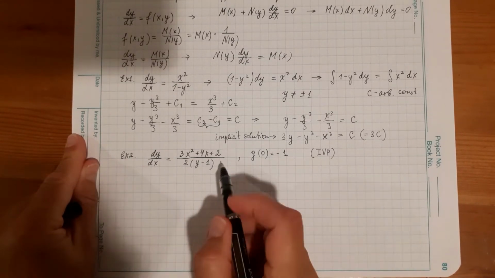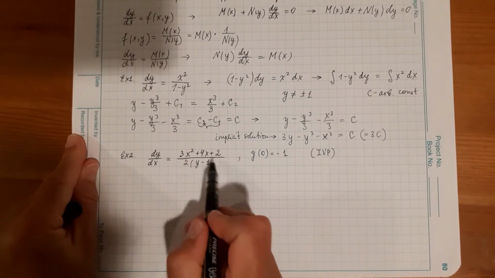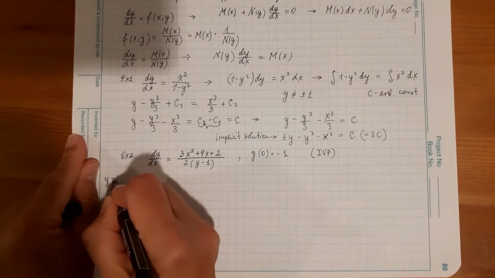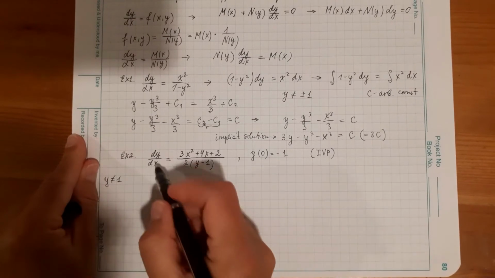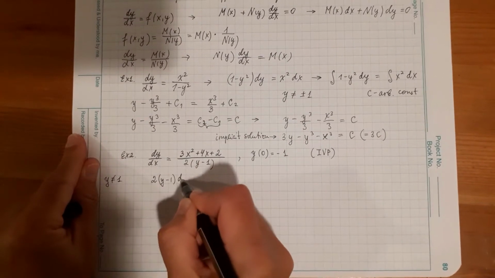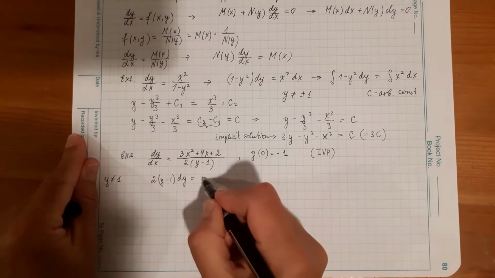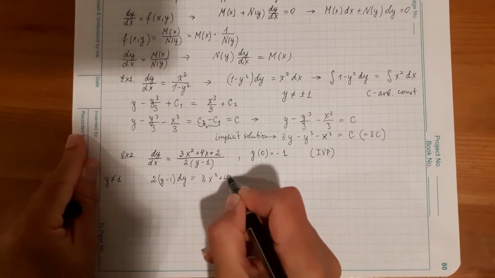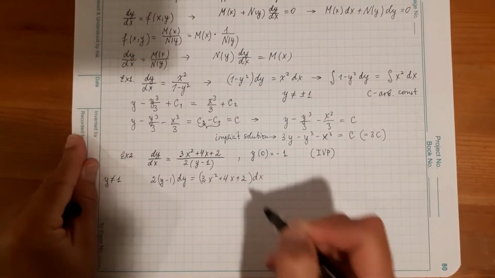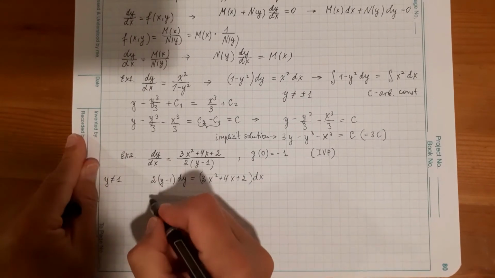Well, easy to separate variables, right? I'm just going to move my denominator over here, remembering that y is not equal to 1. I'm going to set up somewhere y is not equal to 1 and move my denominator here, y minus 1 dy. dx will go this side. And integrate both sides, right?